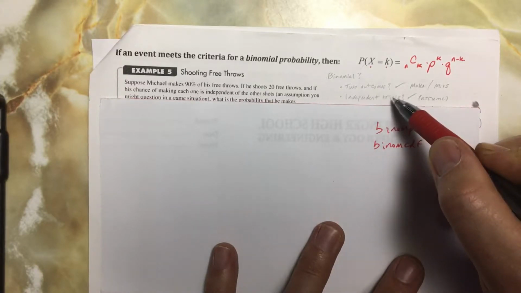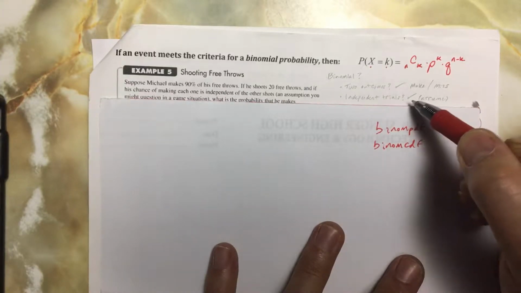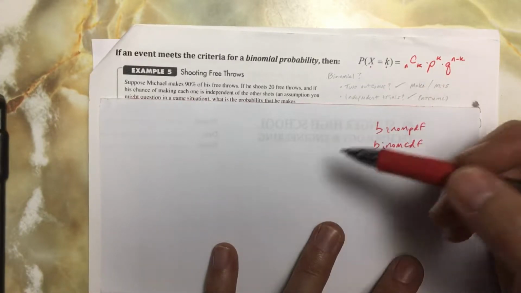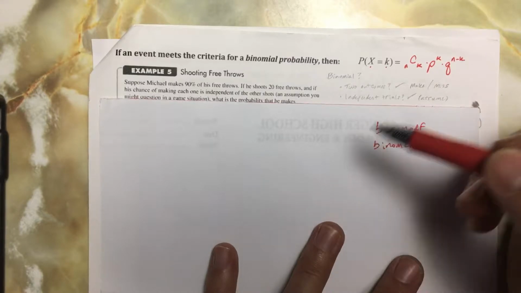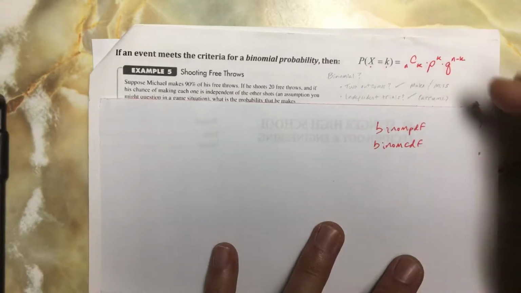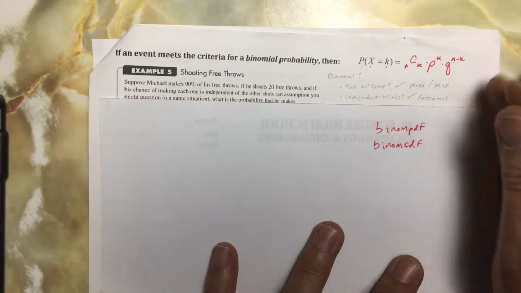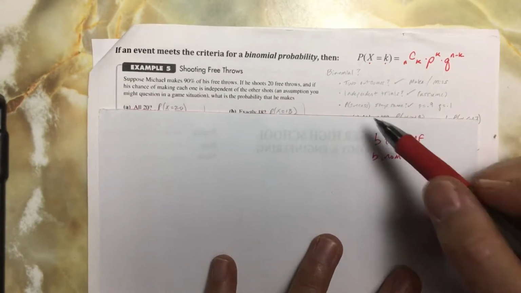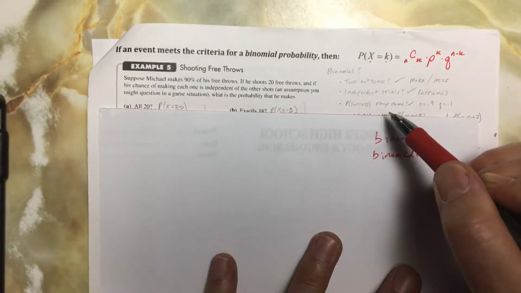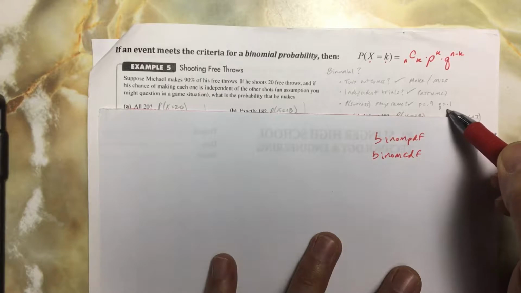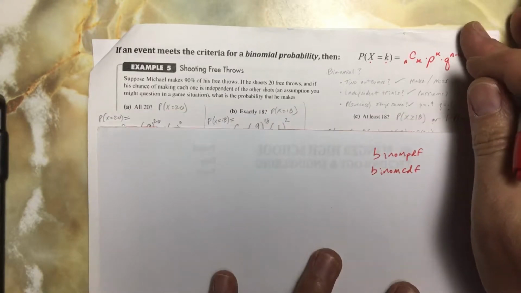Are these independent trials? We're going to assume that they are. There's a lot of psyche that goes into shooting free throws, but we're just going to say that he is shooting each free throw with 90% accuracy. Obviously things go into that too, but as mathematicians, we like to make things simple. The next thing we want to check is: is the probability of success the same for each trial? Does that remain the same? Yeah, we said he's going to shoot with a probability of 90% accuracy each time, and a 10% chance he's going to miss.